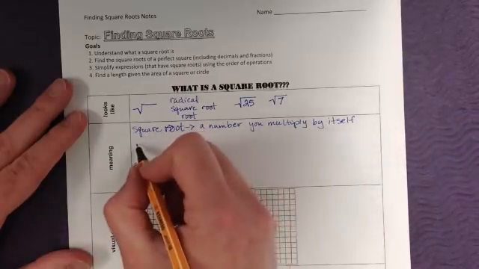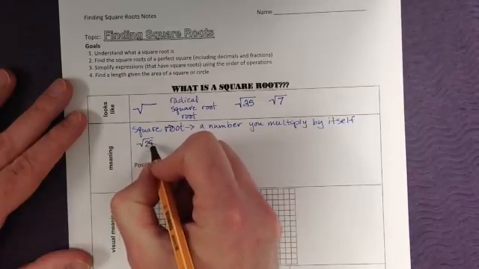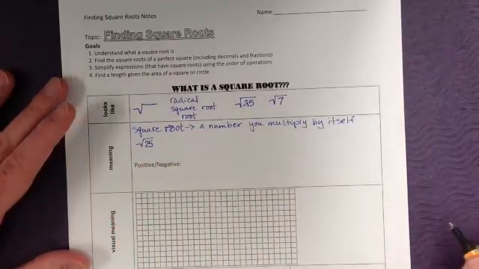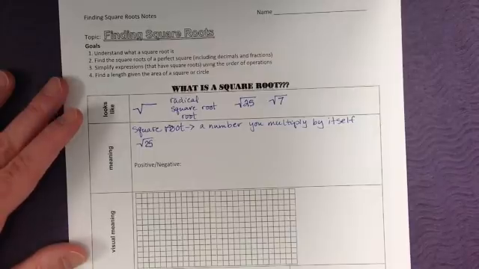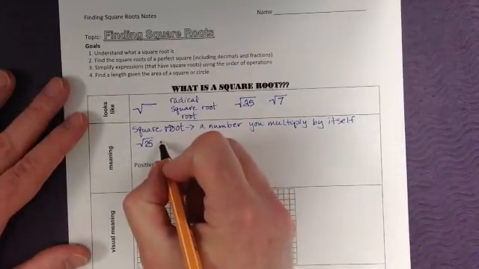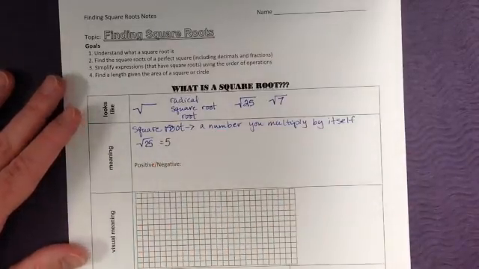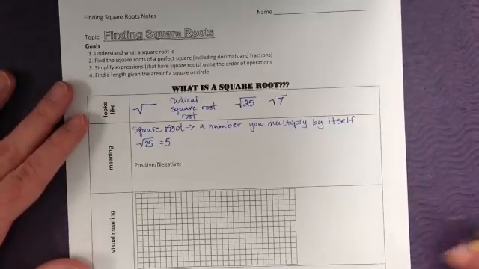So, for instance, the square root of 25. What number can I multiply by itself to get to 25? Exactly, 5. The square root of 25 is 5.